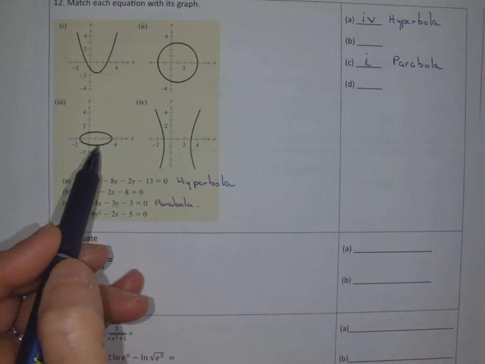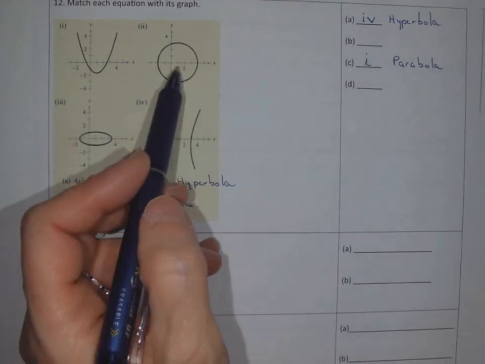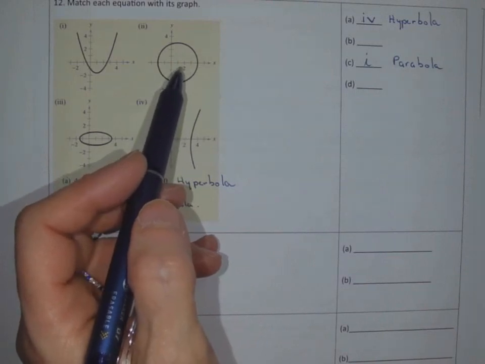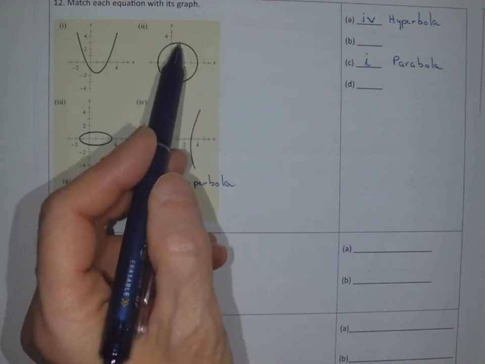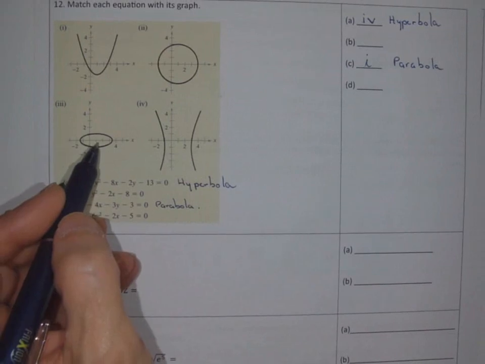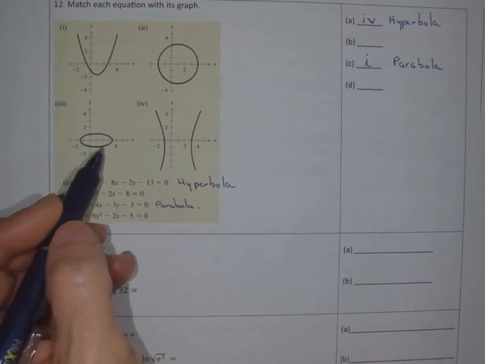That's when you have an ellipse. So for us to be able to see that in an equation, for the circle, the x squared and the y squared need to have the same coefficient because they're going to be the same distance from the center in both directions. For an ellipse, the x squared and the y squared should have two different coefficients.